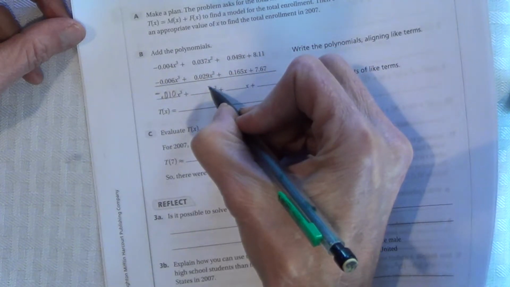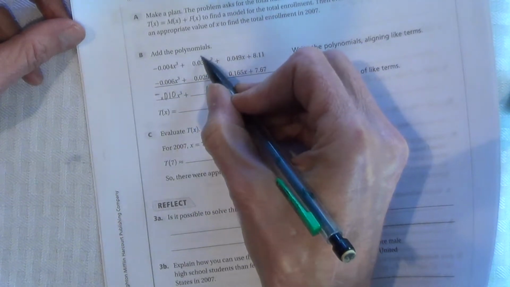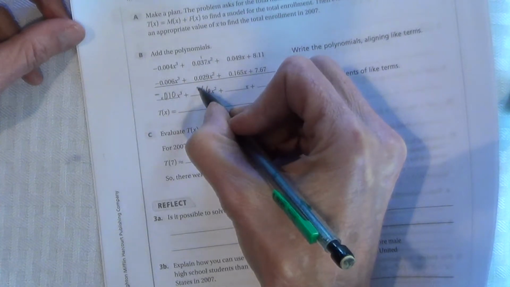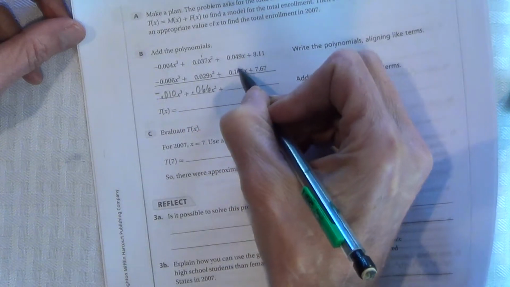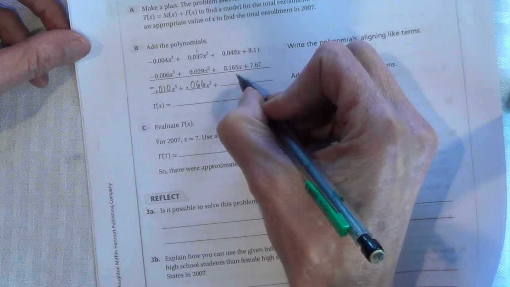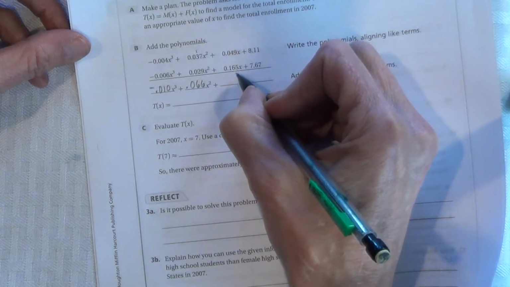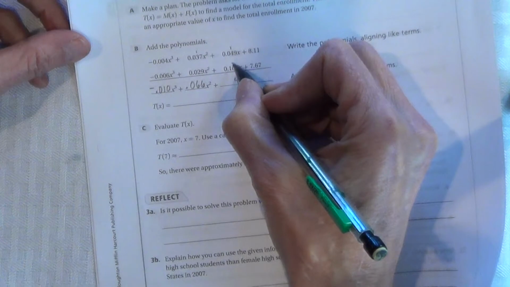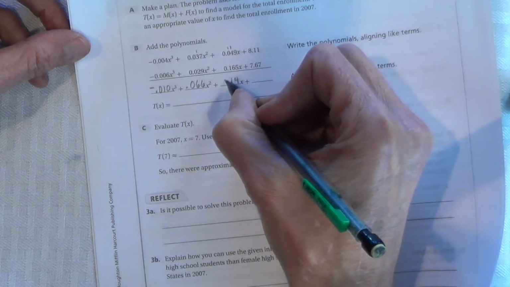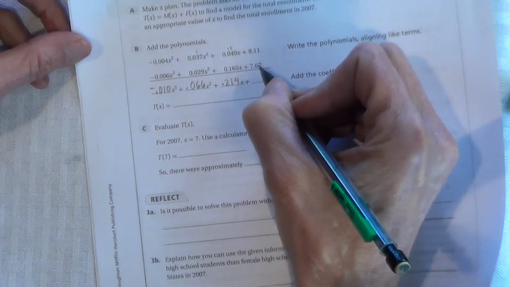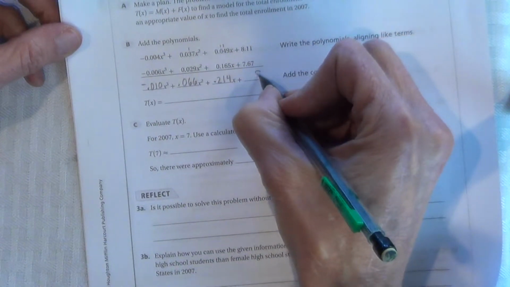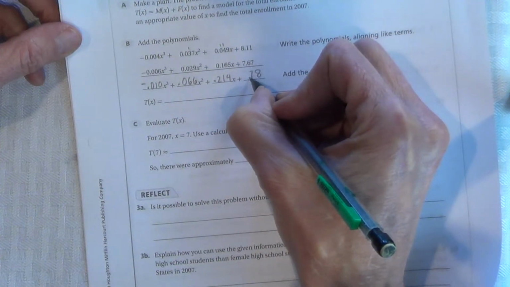Add these together, 7 and 9 is 16. Carry the 1, 3 and 3 is 6, 0, 0.066 x squared. Add these together, 5 and 9 is 14, 4 and 6 is 10, plus 1 is 11, and 1 and 1 is 2, so 0.214 x, and now we have 8, 7, and 15.